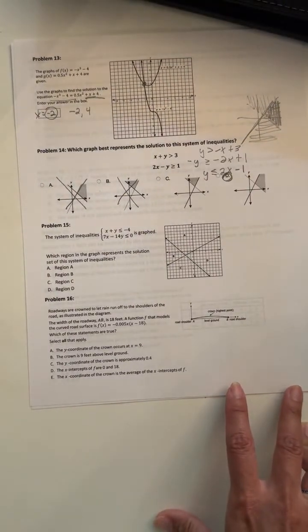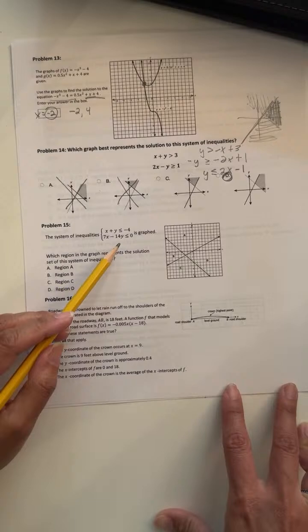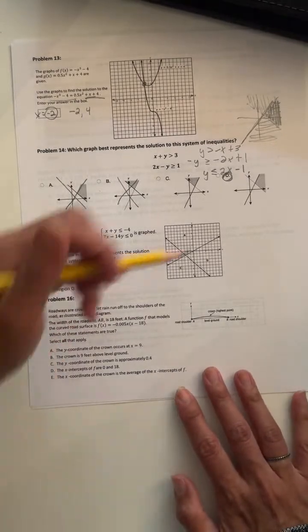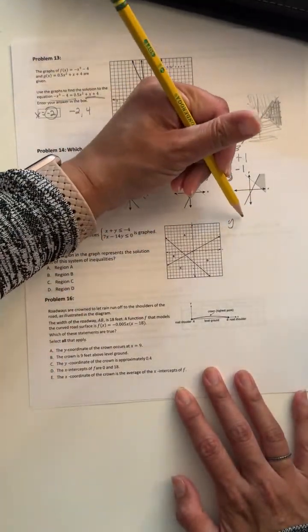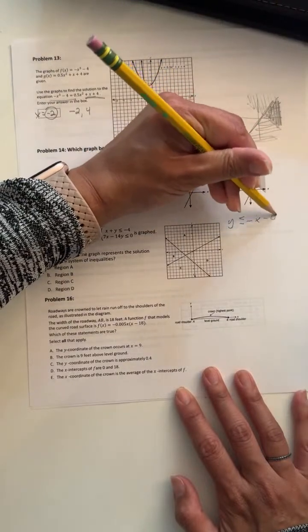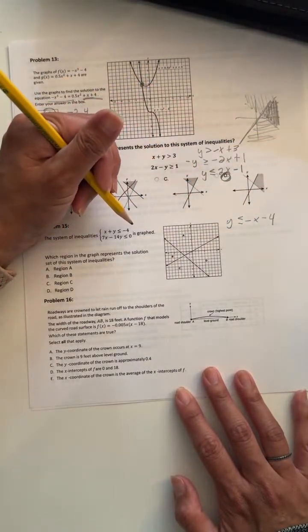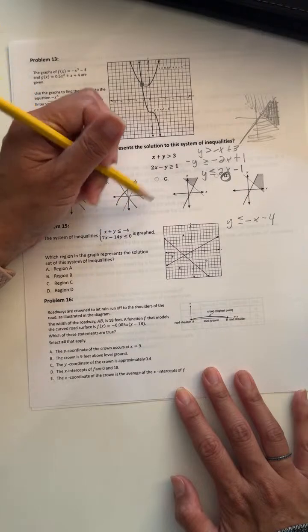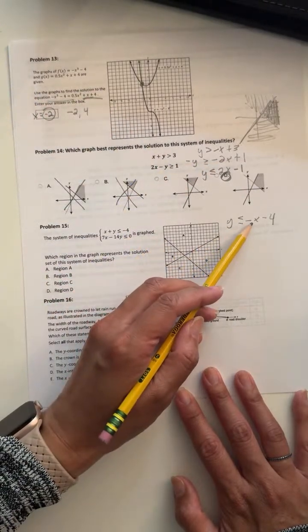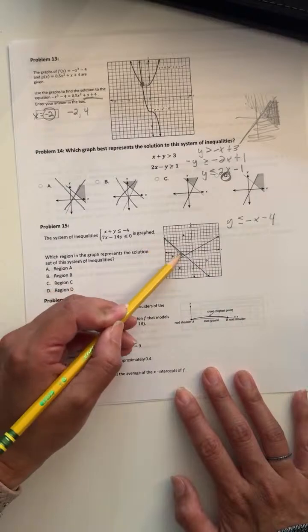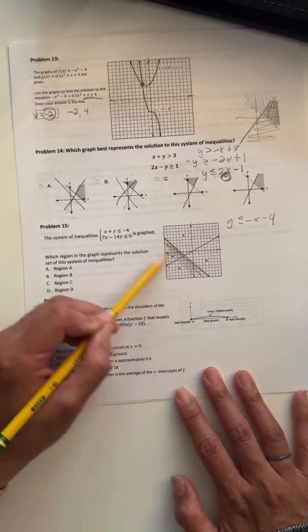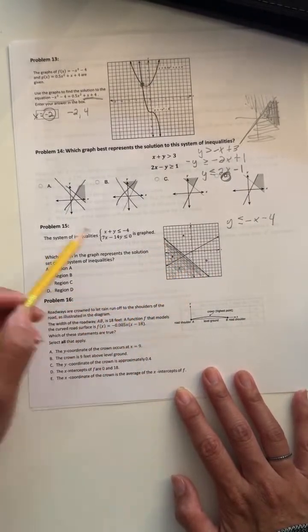All right, number 15, we have again a system of inequalities. Same thing. I want to put this into slope-intercept form. So y is less than or equal to -x minus 4. That's my first equation. And then, looking at that, this is the negative slope one, right? And so that's this line right here, which means I'm shading underneath this line.